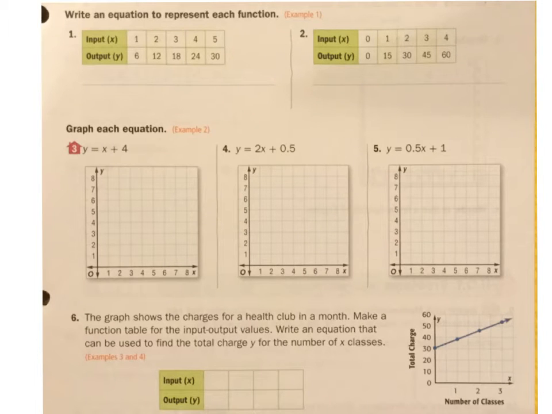Hopefully you've had a chance to do problems 1 through 6 on the independent practice. We'll go over them and you'll be able to see how you're doing. If you have any questions, just stop me and get me and we'll talk about it.